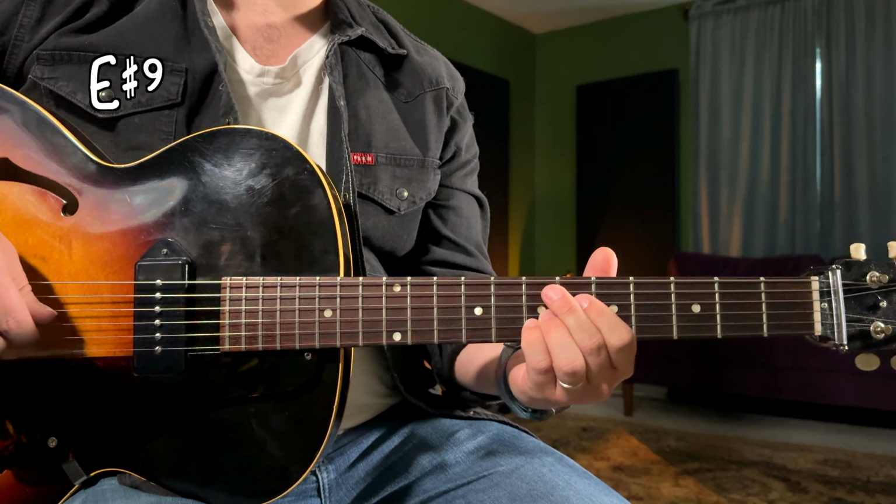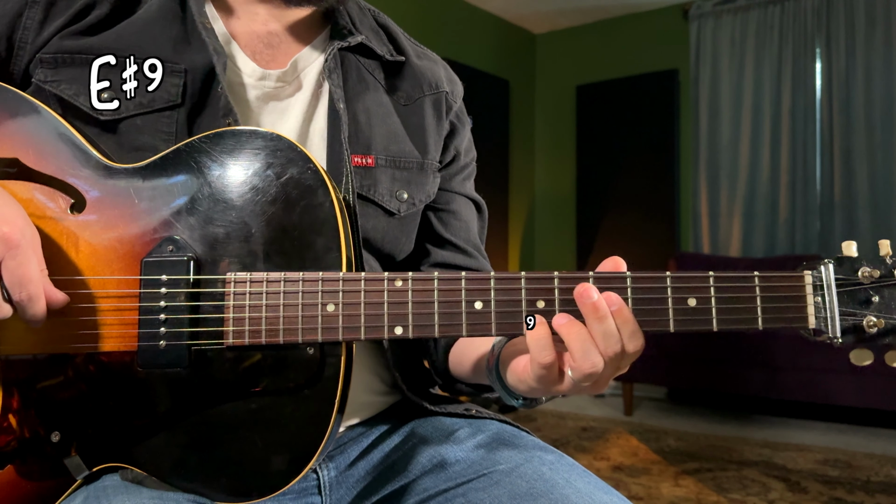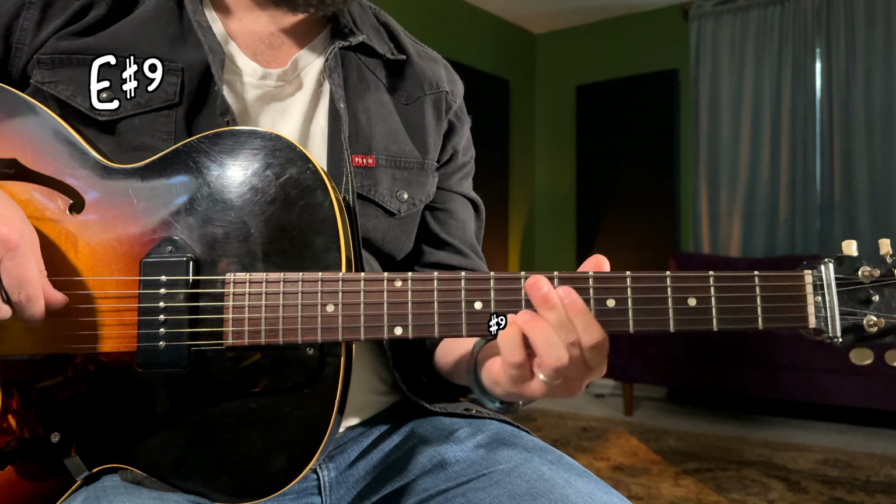Well, what if it says sharp 9? This is what we refer to a lot of times as our Hendrix chord. We're just going to take that 9th scale degree and move it up 1, sharp it, raise it.